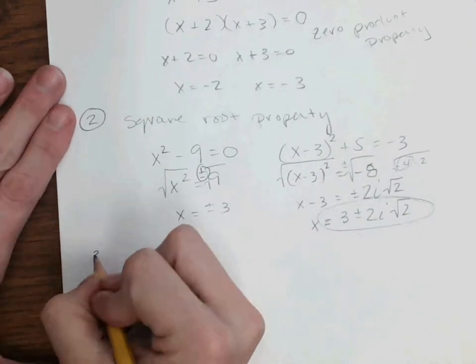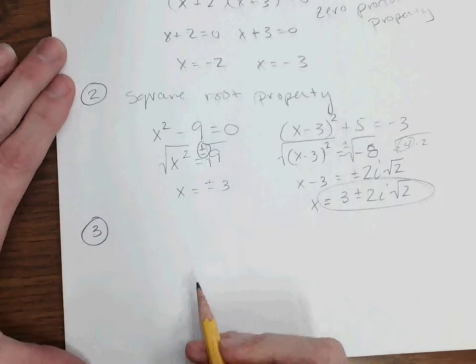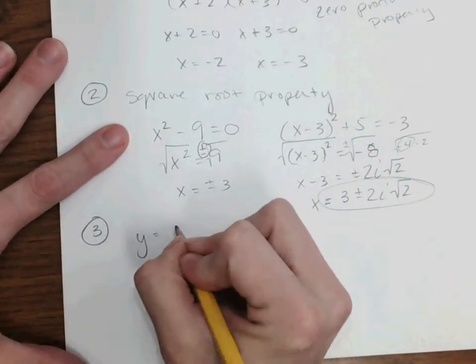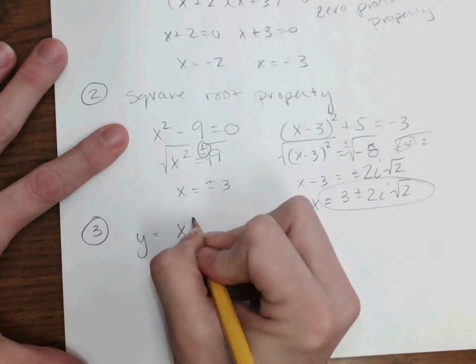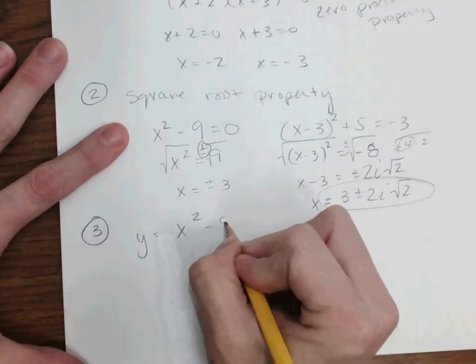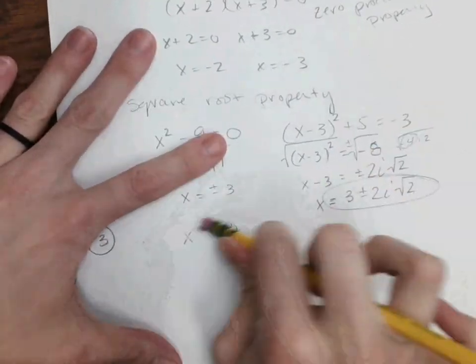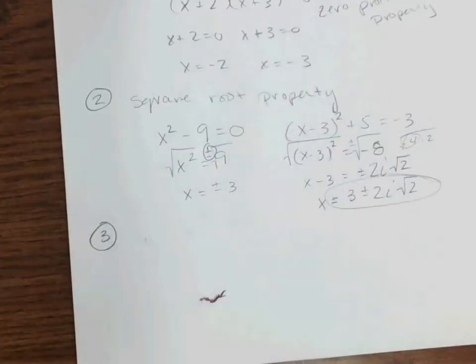Right, the next thing that we looked at was, what if I want to use the square root property, but it's not in this form? I was looking at my wrong example. Let me start over.